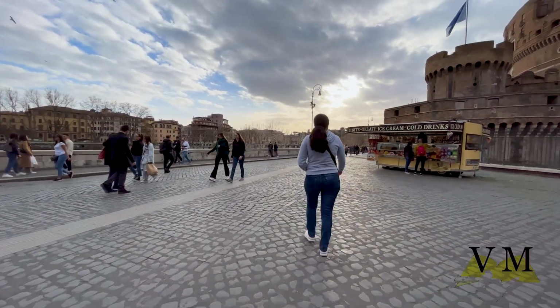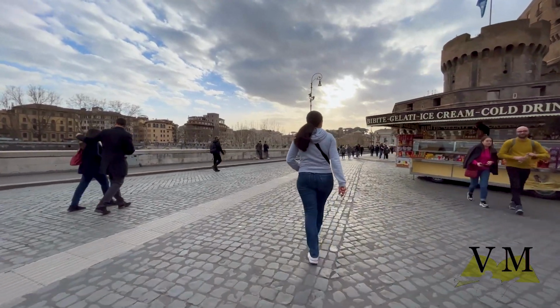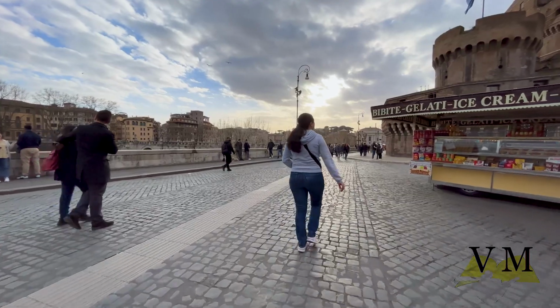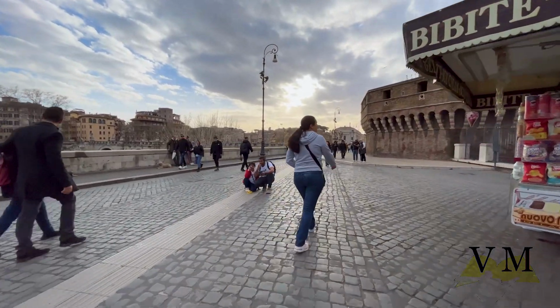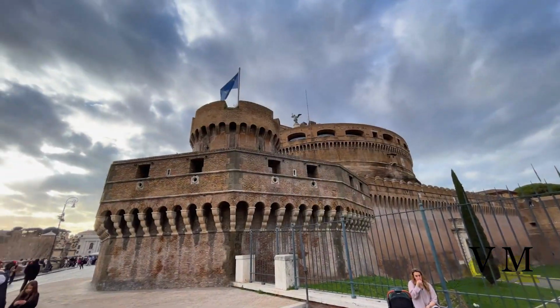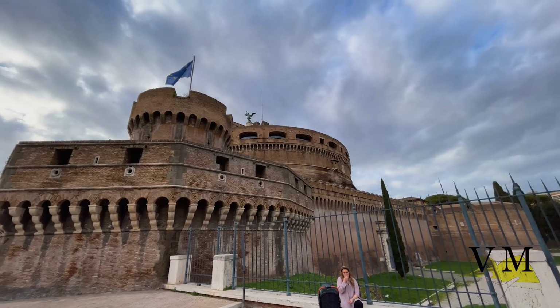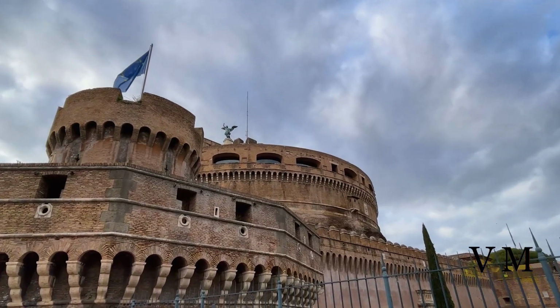But as promised in the last clip, linked down below in the description and in the card above and in the beginning of this one, we will explore Rome without spending too much money. So we'll enjoy the lovely view and what this area has to offer, while we tell you a little bit more about this monument that was once the tallest building in Rome.